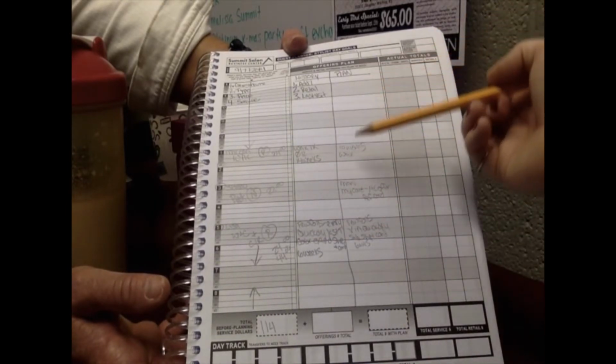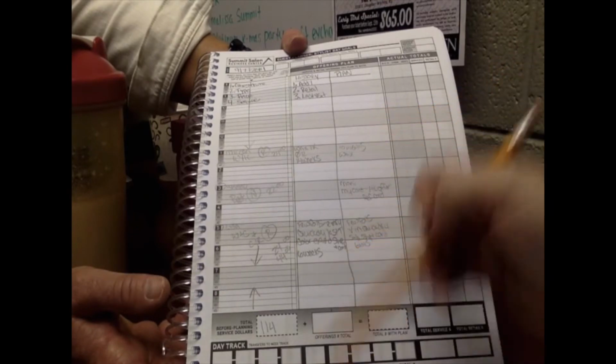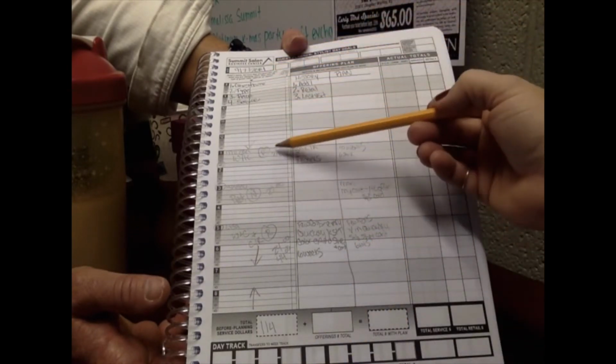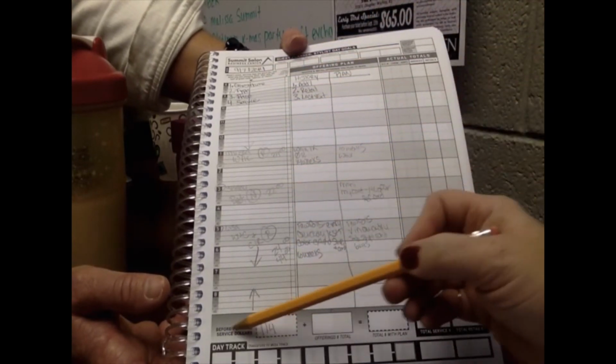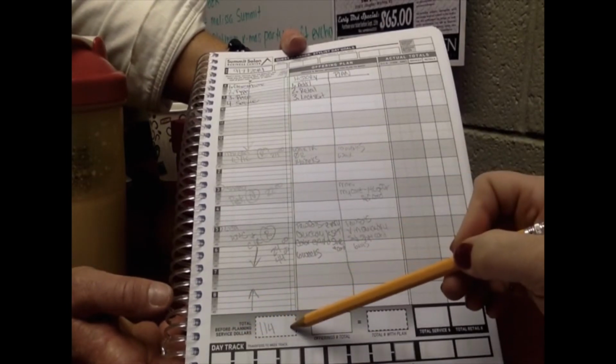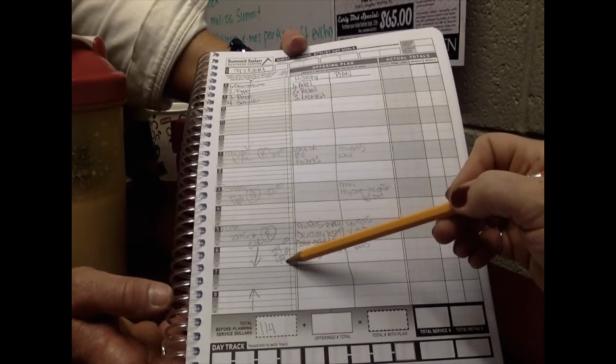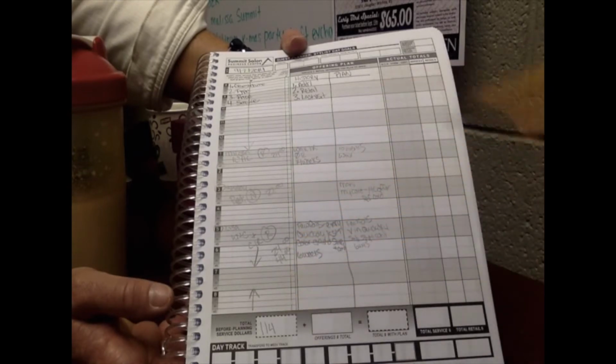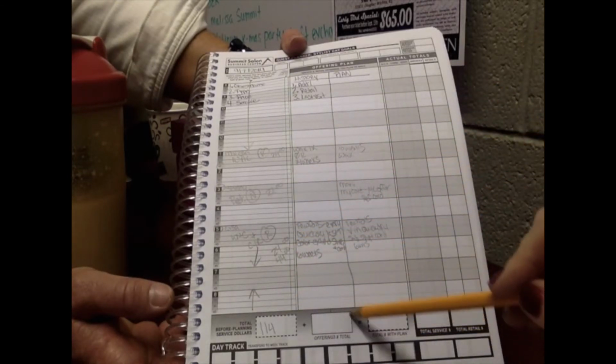So when it comes to the finaling of this, at the beginning of each day, you add up how much is on your books before it starts. Here it's $114, by taking a calculator out and adding all of these. Here's my offering total.